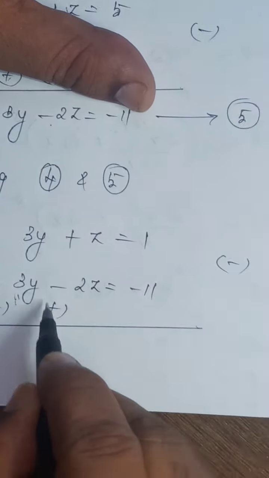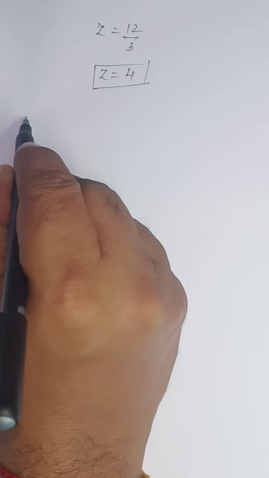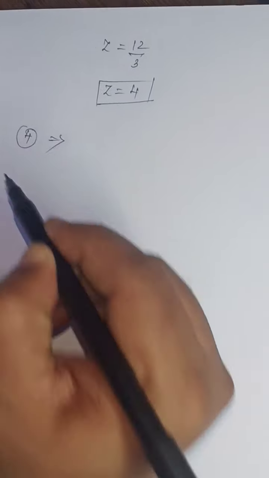This multiplication of 3, when it comes to the right hand side of equal sign, it becomes division. You know that. 12 by 3, that is equal to 4. We got the value of z. Now you can substitute the value of z in equation number 4 or 5. Right? Not 1, 2, 3, 4 or 5 only. So equation number 4, I take 4. Even you can take 5.